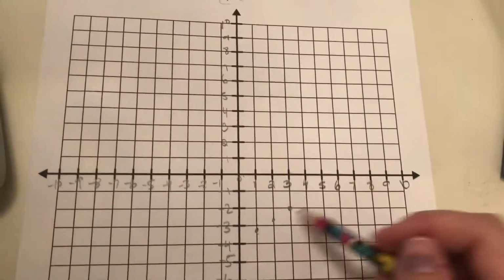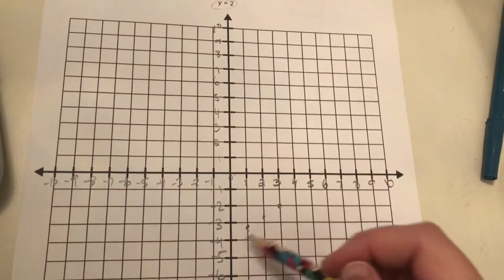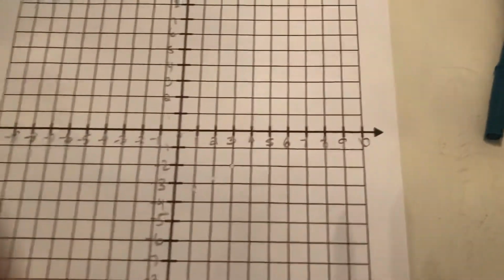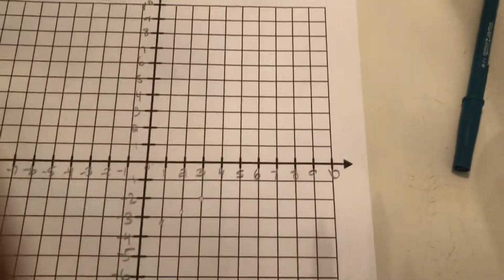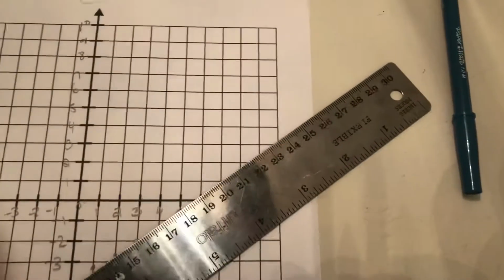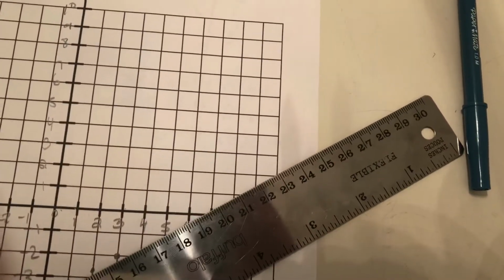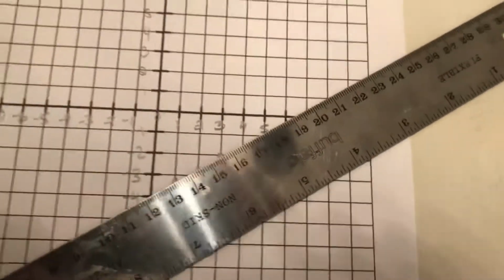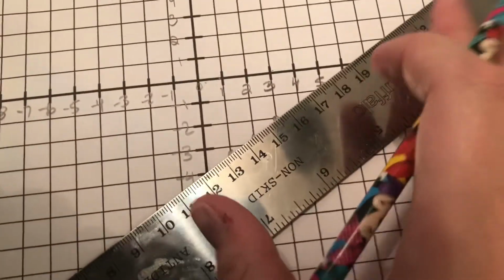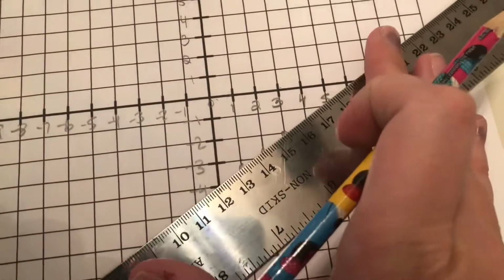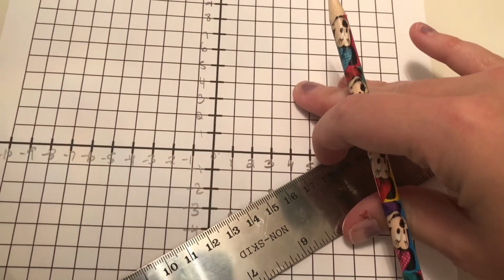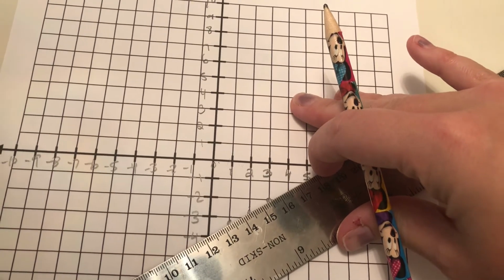Once you have enough points, you should be able to start to see your straight line. What it's asking you to do, I probably should have gotten a ruler, is create a straight line connecting all of your points. Once you have enough points to effectively draw a straight line, that's what you're going to draw.